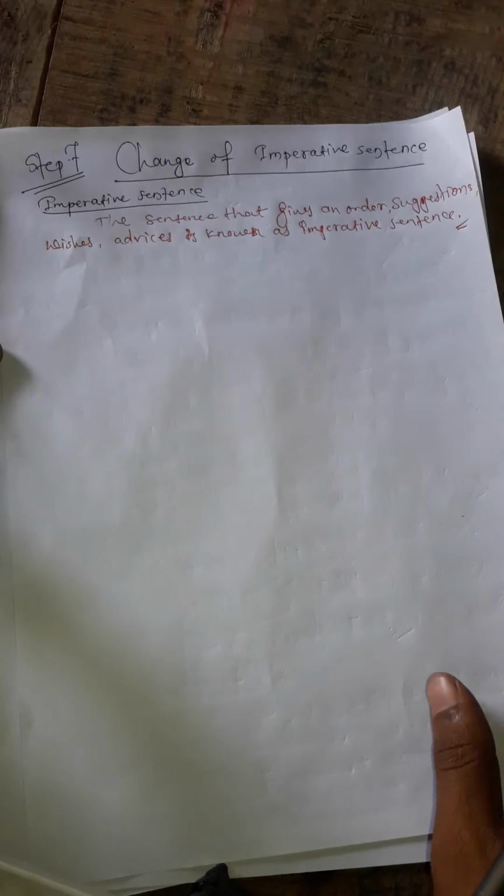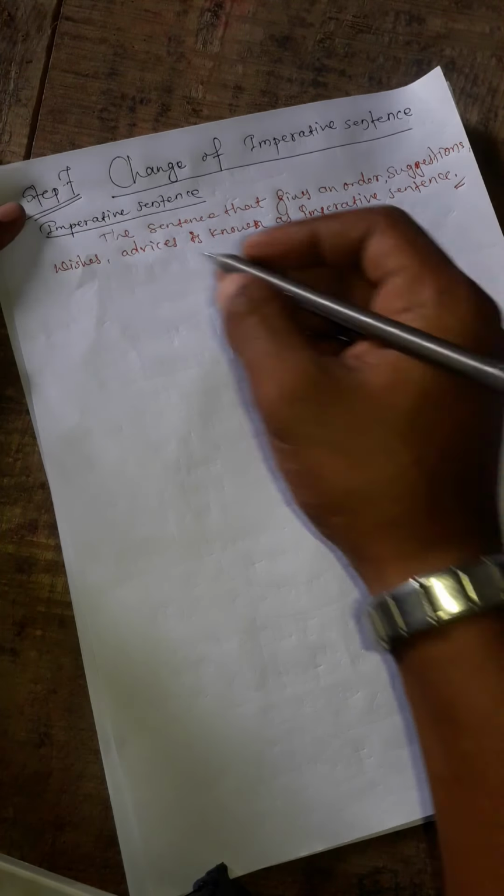Now look once again. The sentence that gives an order, suggestions, wishes, advice is known as an imperative sentence.